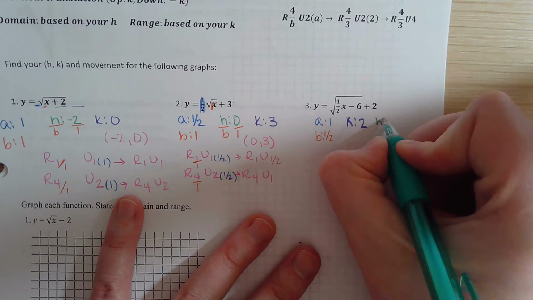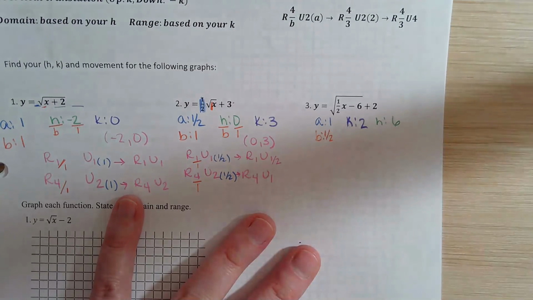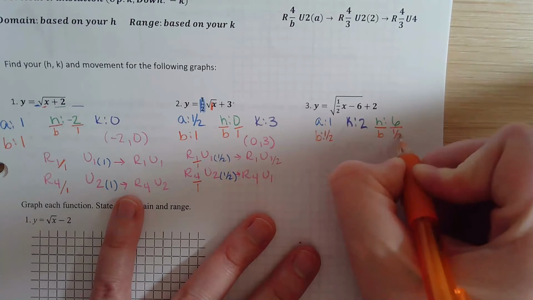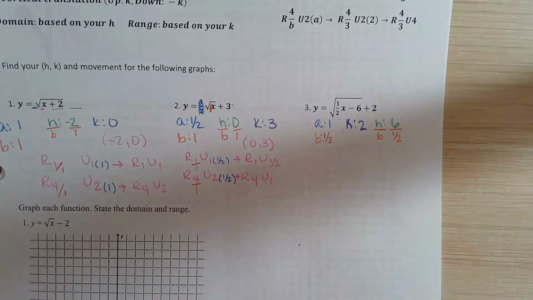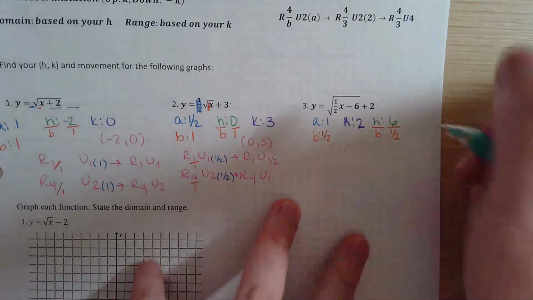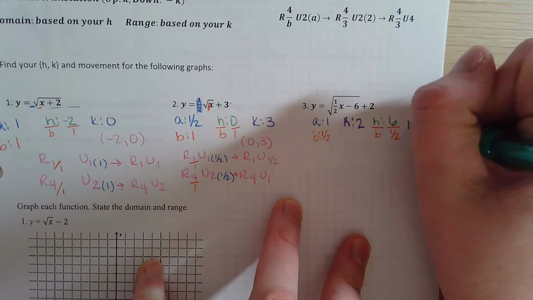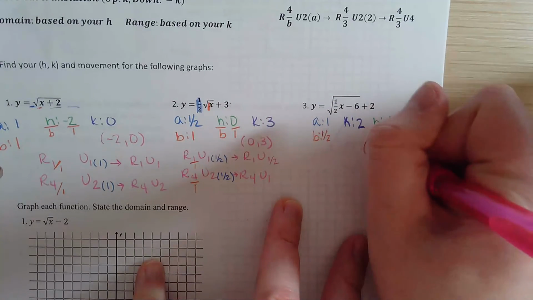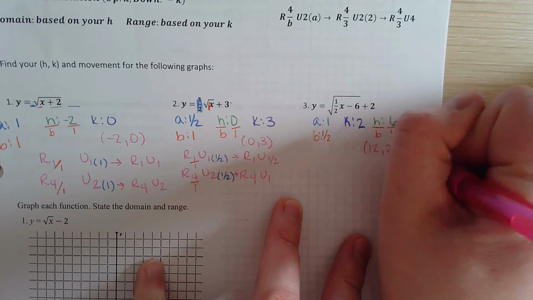And then H is the opposite of negative 6, which would be 6. I'm going to divide that by B. In the calculator, if you take 6 divided by a half, you get 6 times 2 because you're going to multiply by the reciprocal, or keep, change, flip. Or as I said, if you just do it in the calculator, H is going to come out to be 12. So my starting point is going to be 12 comma 2.